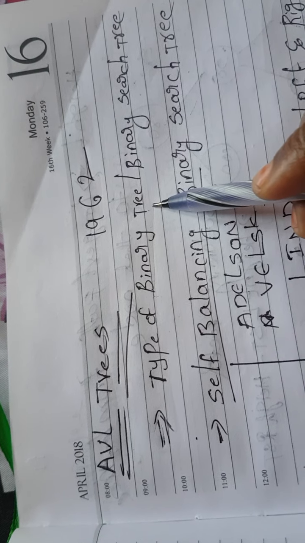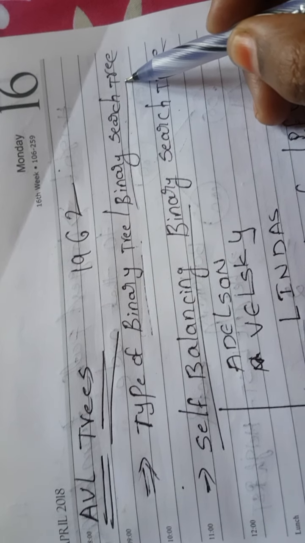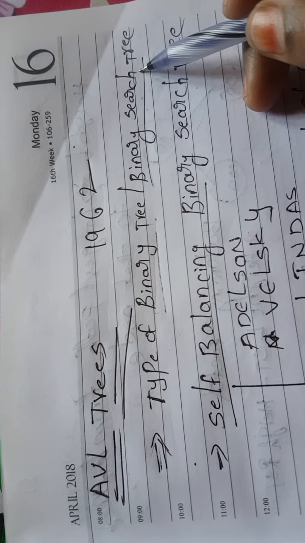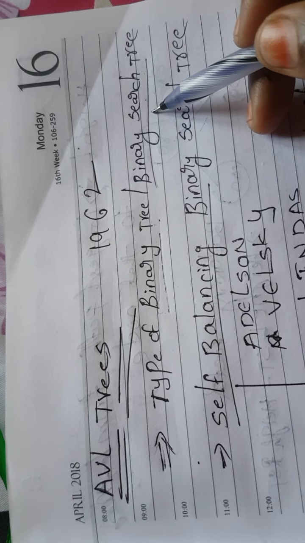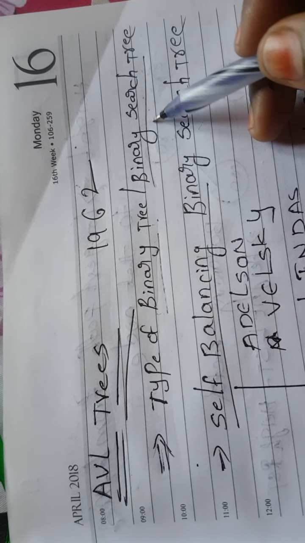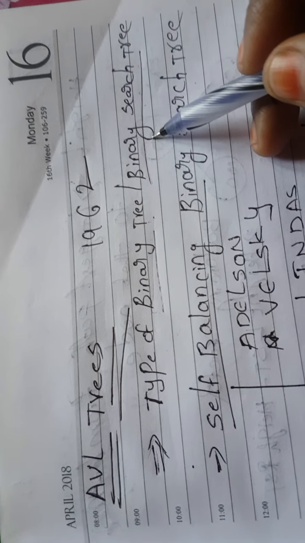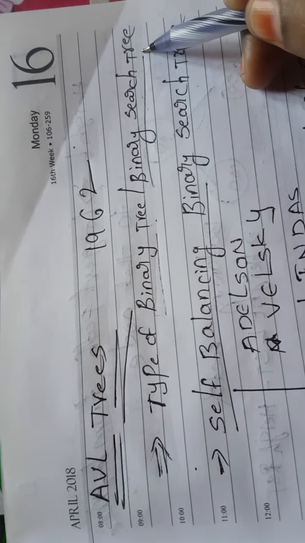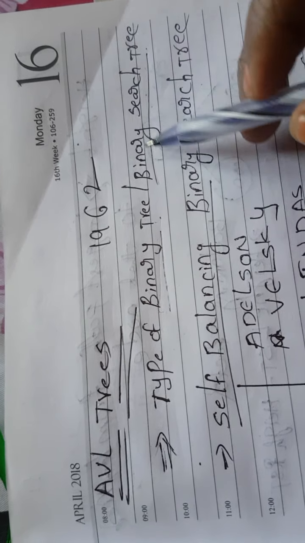What's a binary tree? A binary tree is a tree in which every node has at most two children. What is a binary search tree? In a binary search tree, compared to the root node, the nodes that are less than the root node are placed on the left side, and the nodes greater than the root node are placed on the right side. Okay, that's the binary search tree.